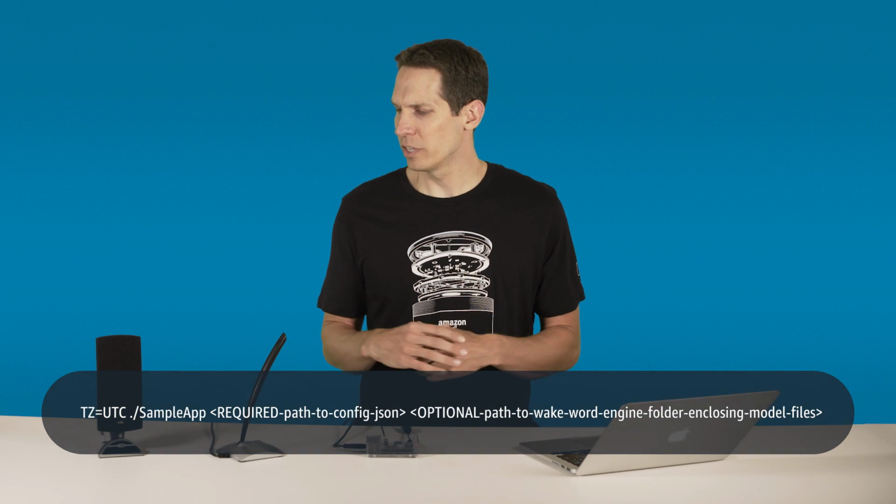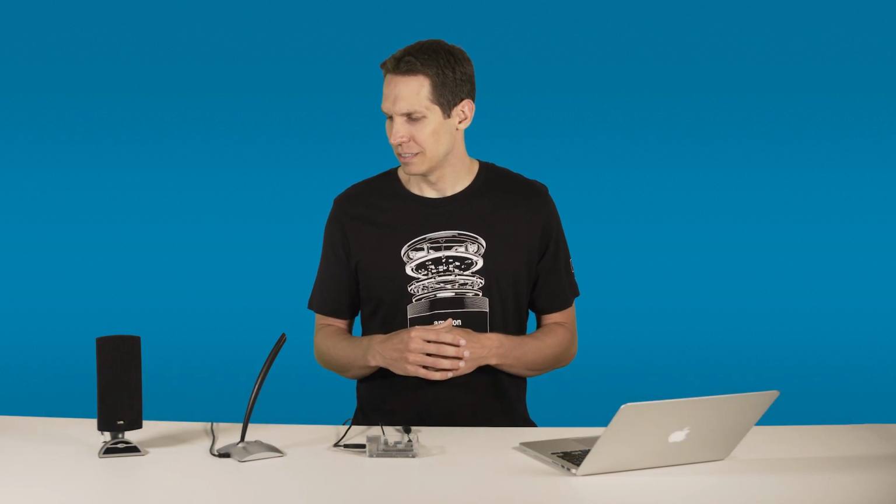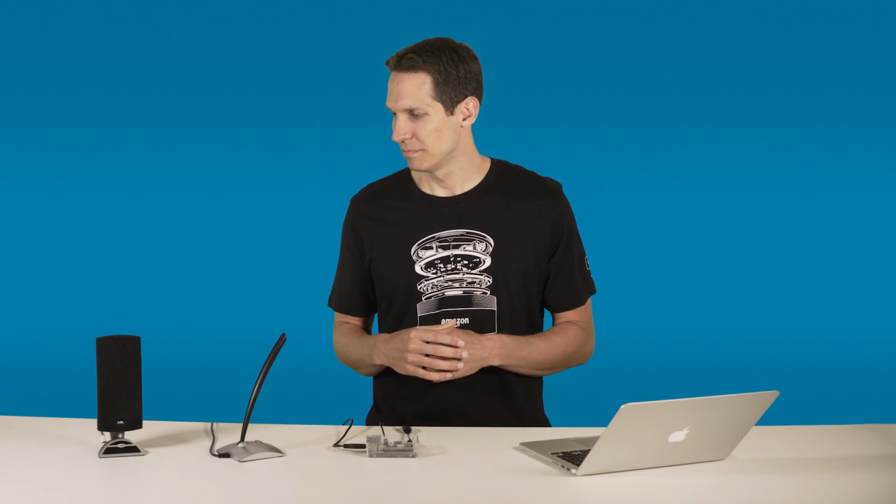Alexa, what's the weather like in Seattle, Washington? Right now in Seattle, it's 69 degrees with mostly sunny skies. Today's forecast has partly sunny weather, with a high of 81 degrees and a low of 59 degrees.